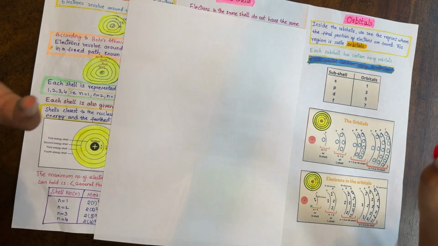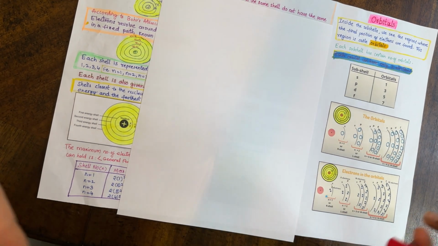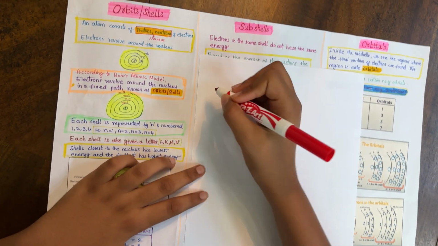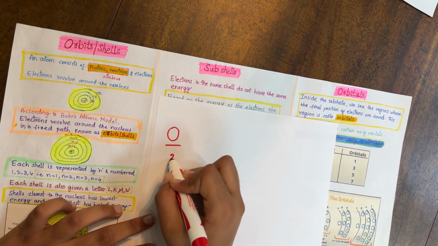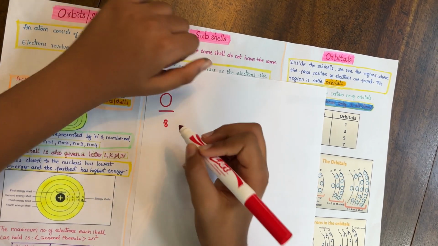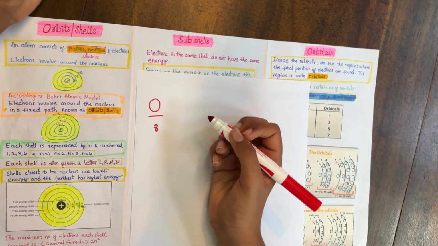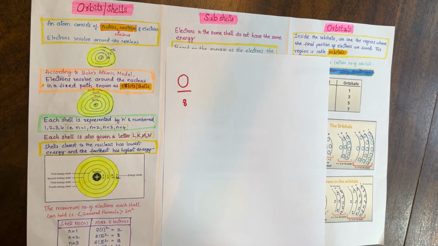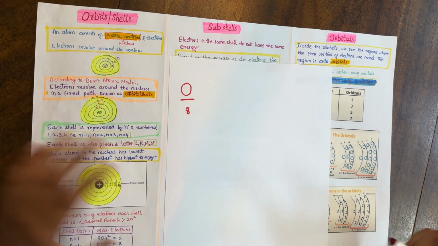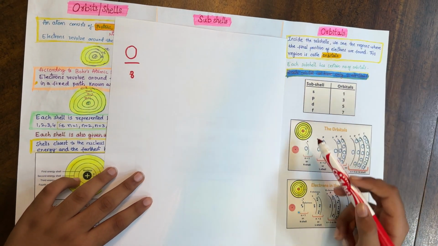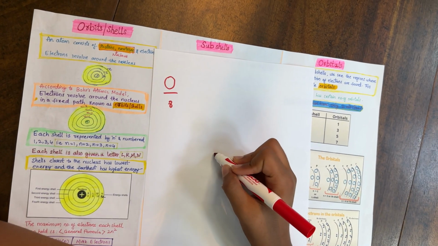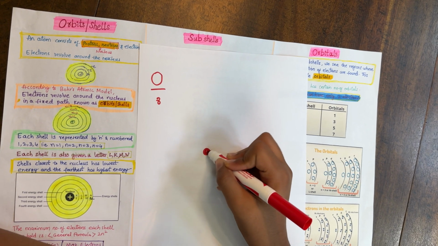Let's take an example, okay? Oxygen. This is the atomic symbol, and this is its atomic number. That means there are 8 protons and 8 electrons. If you understand that there are 8 electrons, that is enough to categorize this. Let me just draw its orbit. This is going to be its nucleus.